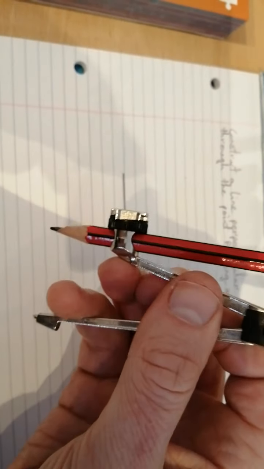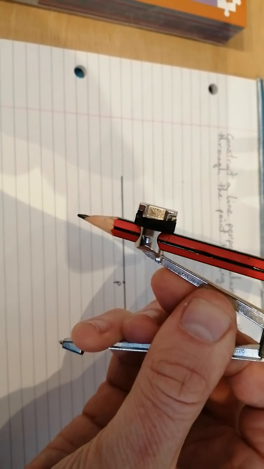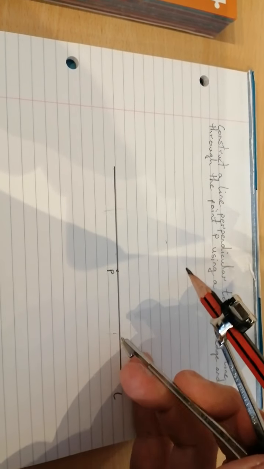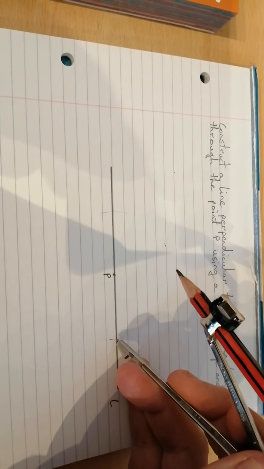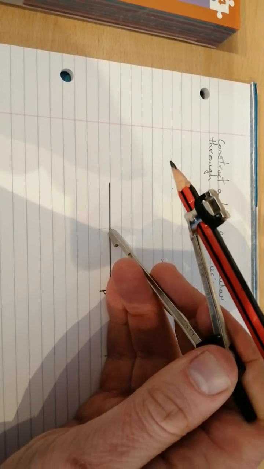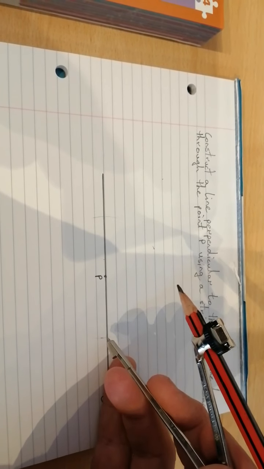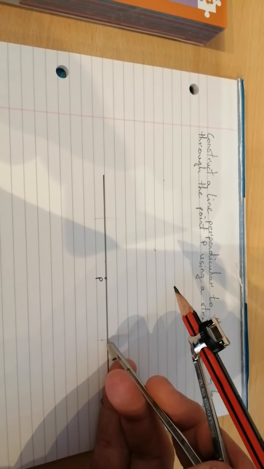Okay, next thing we're going to do is take the pencil and the point of the compass and stretch it out a bit longer than what you had already, just a small bit longer. Then we're going to place the point on each of the arcs that we just created, where these two arcs here and here cut the line L, and in turn draw an arc above or below P. It doesn't really matter.